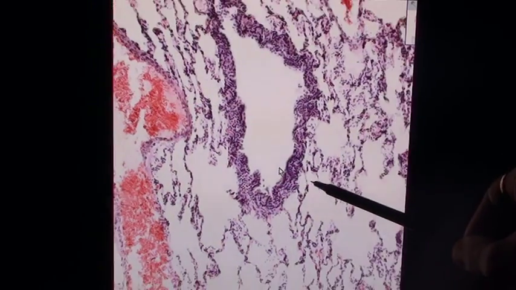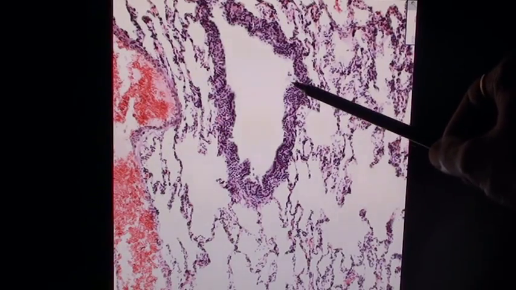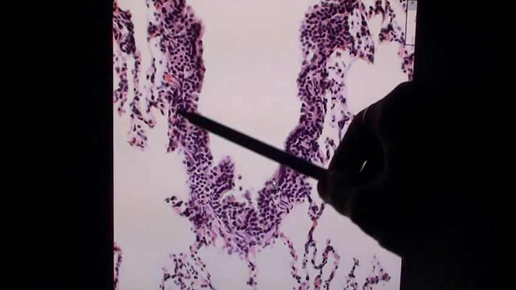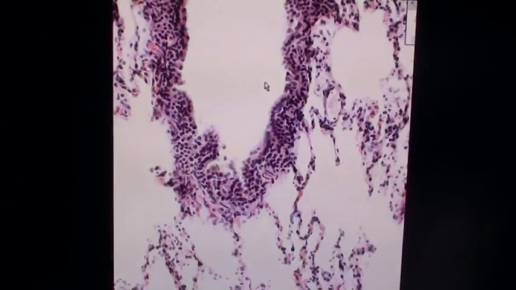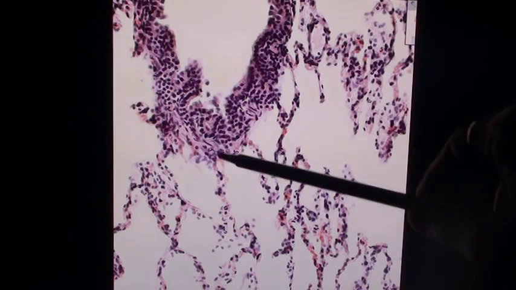This is the bronchiole because you don't see cartilage, and this is basically lined with an epithelium here, like in the bronchus. As we zoom to a higher power, you can see that this is columnar pseudostratified epithelium and ciliated. You can't see the cilia very clearly here. We'll wait for some more time and zoom in later.